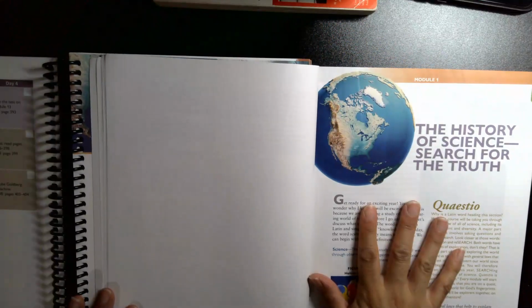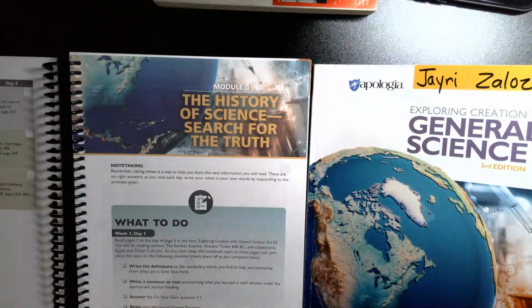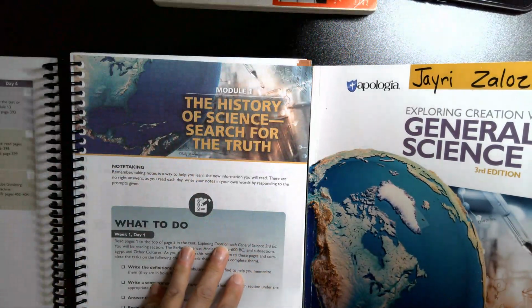So the way that we do the homework is you have your textbook ready to go, you have your notebook or workbook ready to go. The same way the textbook is outlined for the most part, that's how your notes are also going to be outlined. For example, over here it tells you the definition of science, and it just introduces the module.